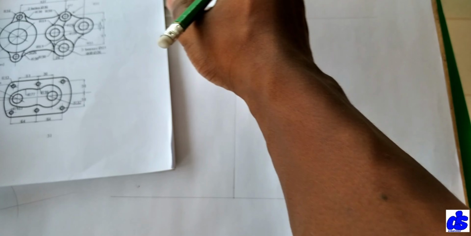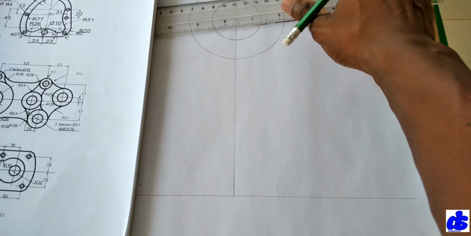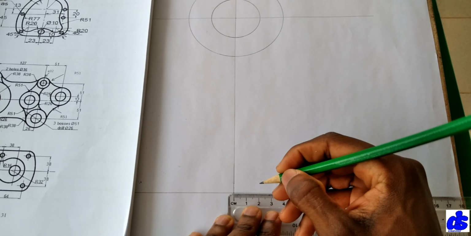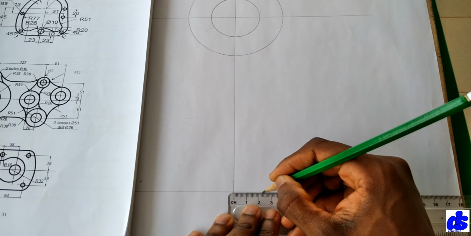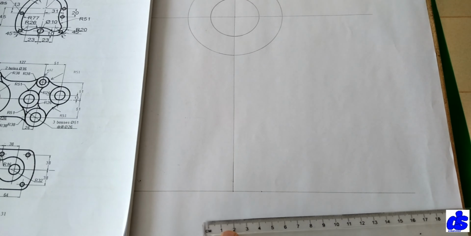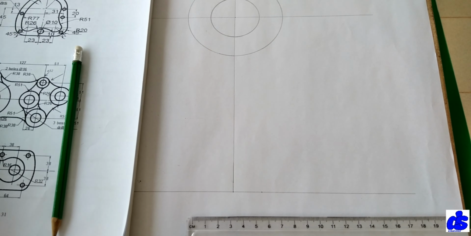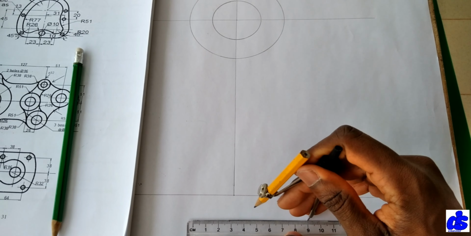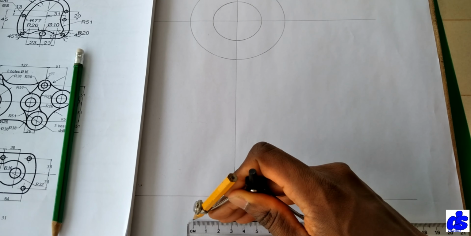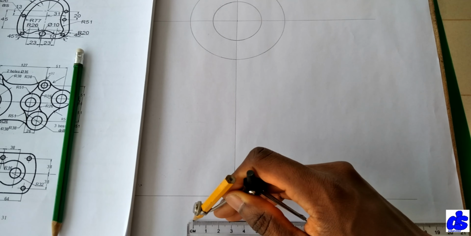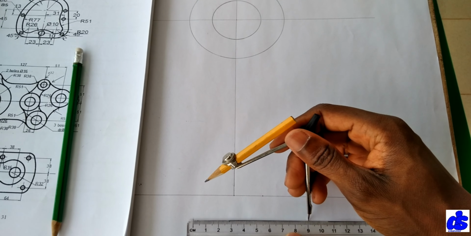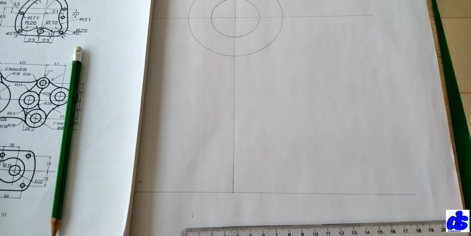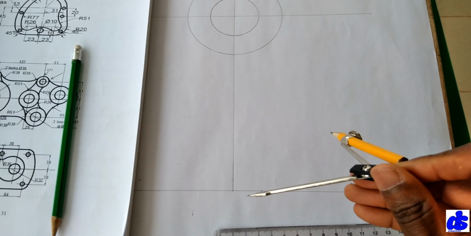So let's draw that one. So you measure 23 millimeters from this side. That's 2.3. 1, 2, 3. 2.3 is around here. And radius of 90. So let's pick 90. That's 90. So let's draw.